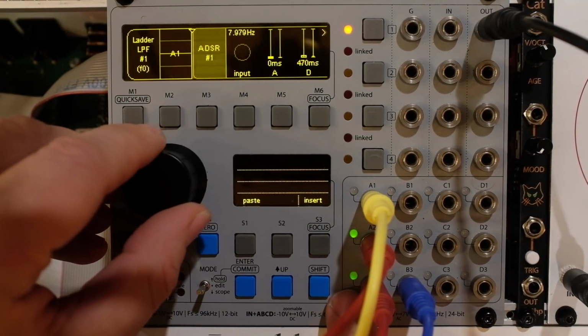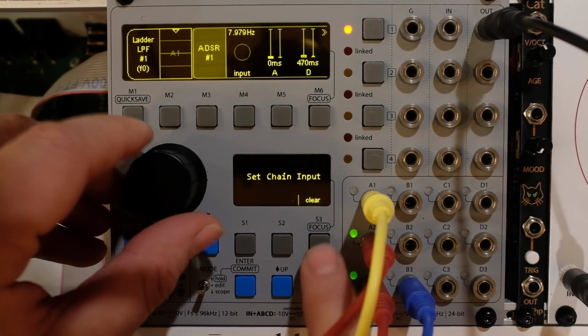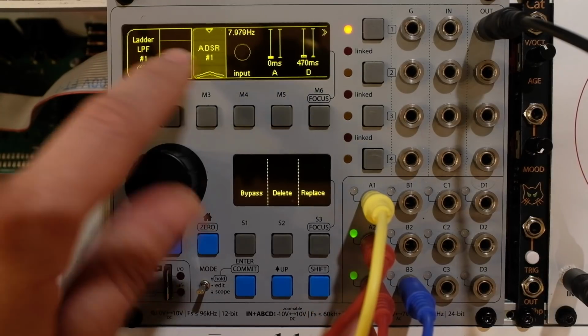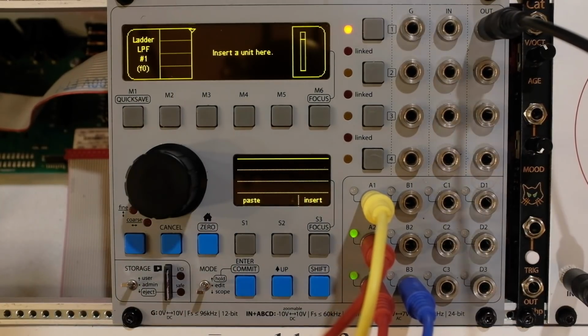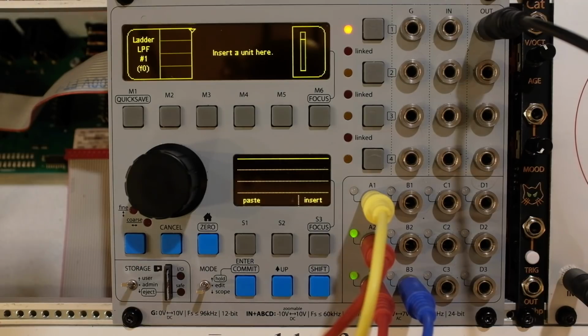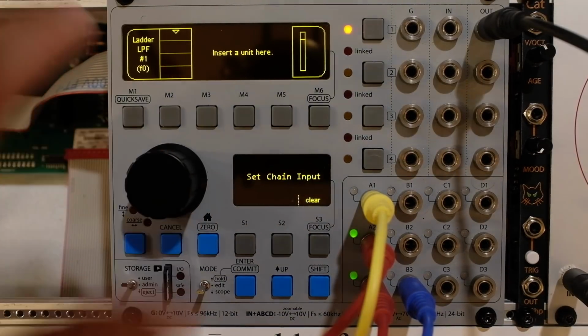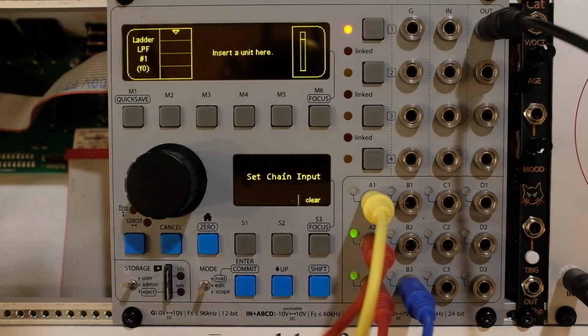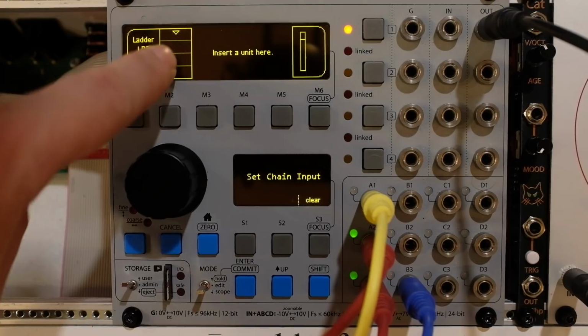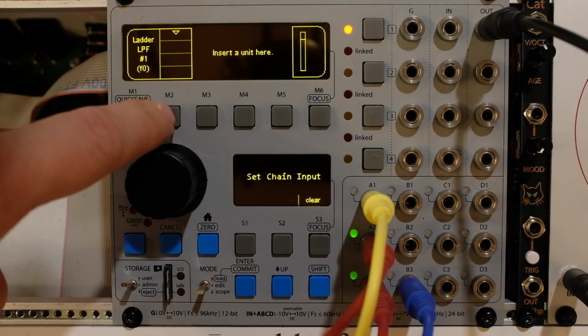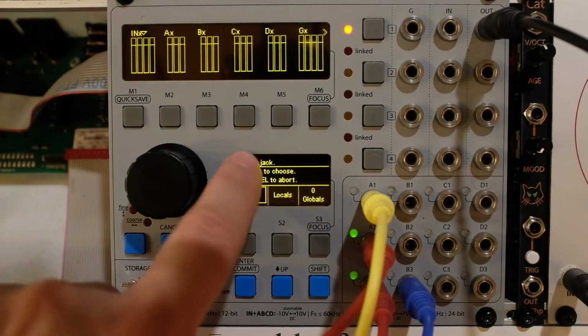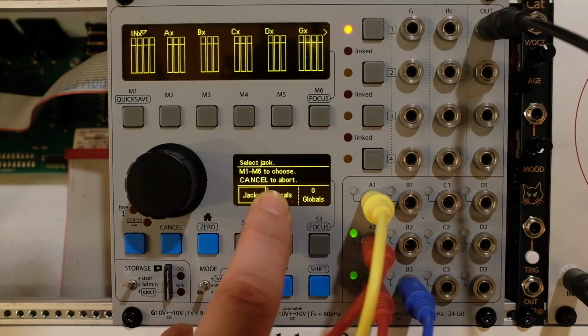But what if I wanted it to be exactly the same? Let's do that. I'm just going to clear out this ADSR. This is where the rabbit hole really goes deep. You can get some really interesting things happening depending on how crazy you want to get. So remember our input assign? I still want something to control the frequency of this filter. So I'm going to go into my input assign here for the chain. Instead of jacks, I'm going to press locals.